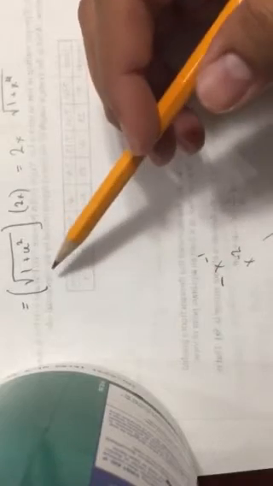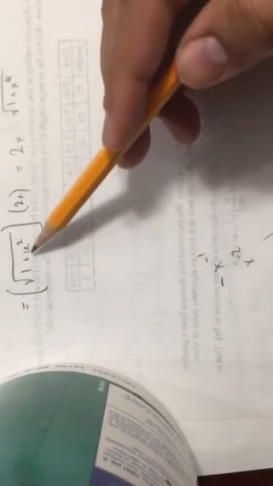Somehow they get to here. The t switched to the u. And 2x, I'm assuming, comes from this because the derivative of x squared is 2x. So you multiply them together, you get 2x times square root of 1 plus x to the 4, because you plug the x back into the u. And since u was x squared, the u squared becomes x to the 4.